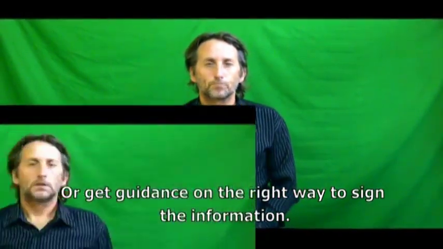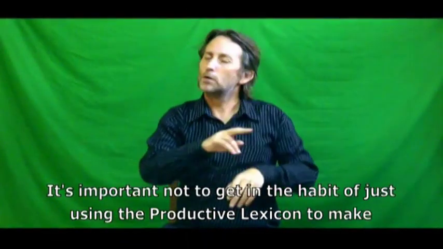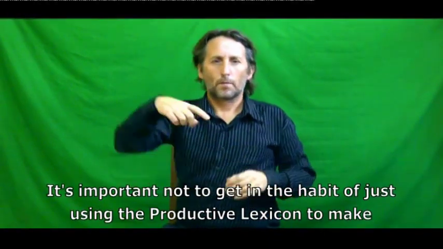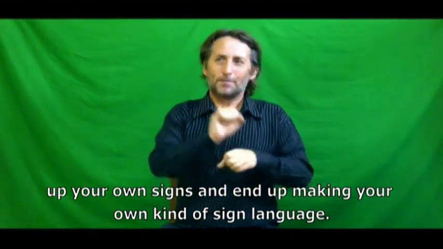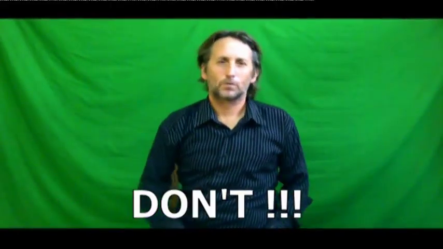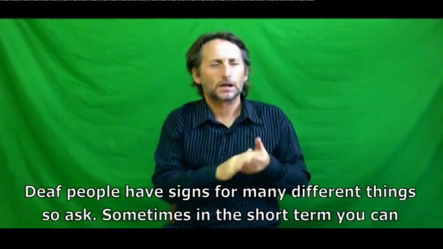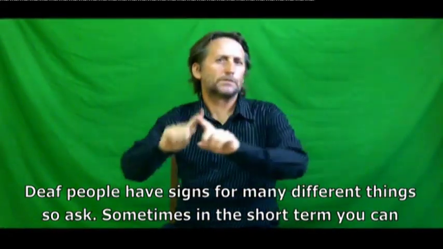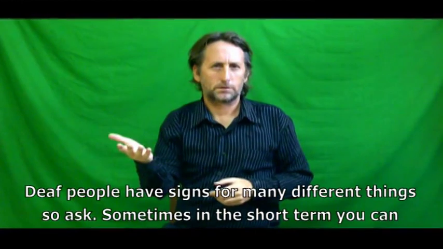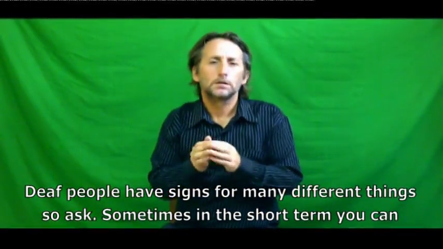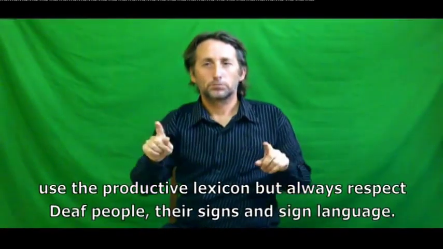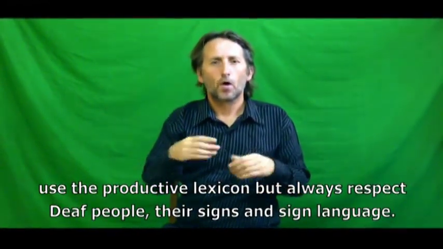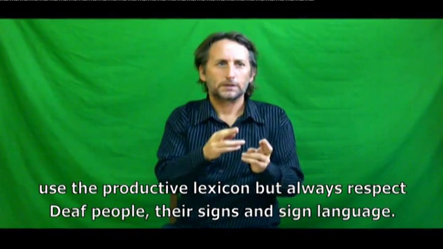It's important not to get in the habit of just using the productive lexicon to make up your own signs and end up making your own kind of sign language. Don't do this. Deaf people have signs for many different things, so ask. Sometimes in the short term, you can use the productive lexicon, but always respect deaf people, respect their signs, and respect sign language.